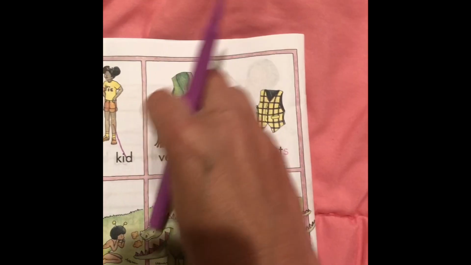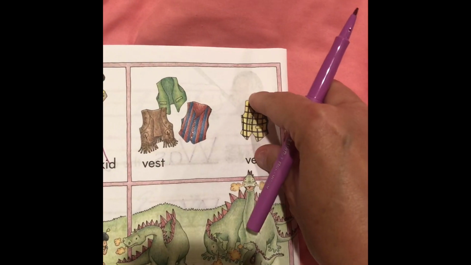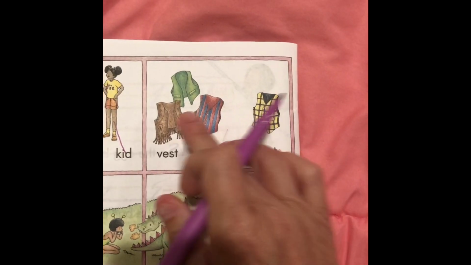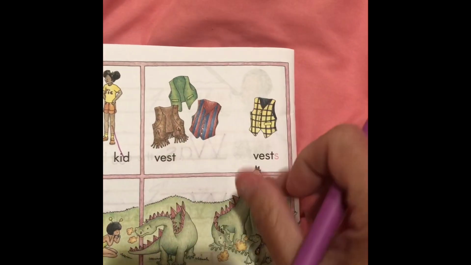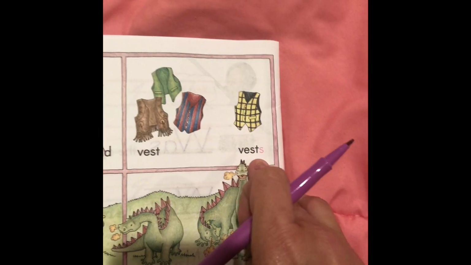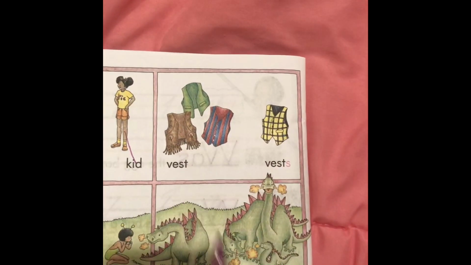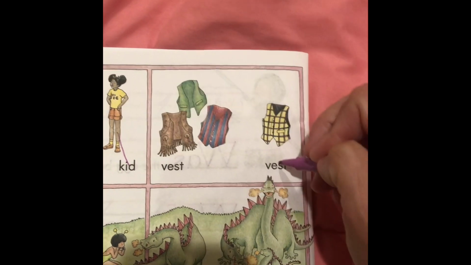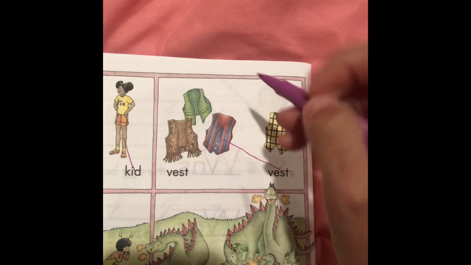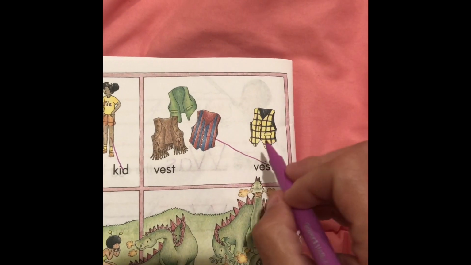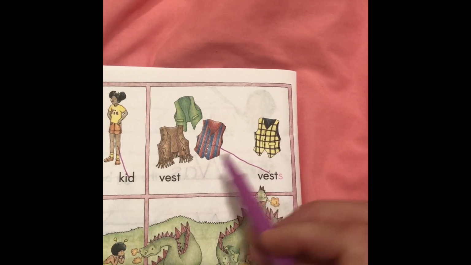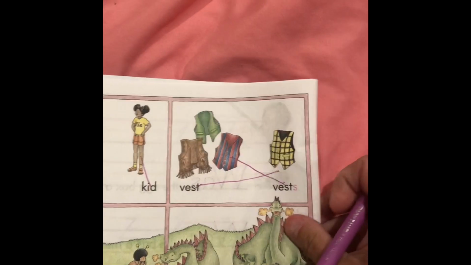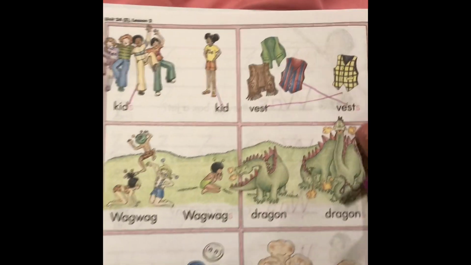Vest. Now I have a group or just one. So would I put the word vest right here with this group? Or would I put the word vest with this group? I would put the word vest with an S on the end, because there's more than one vest in that group. So over here where there's just one vest, I'm going to draw a line to the word vest. Okay, so if there's more than one thing, I'm adding an S to the end.